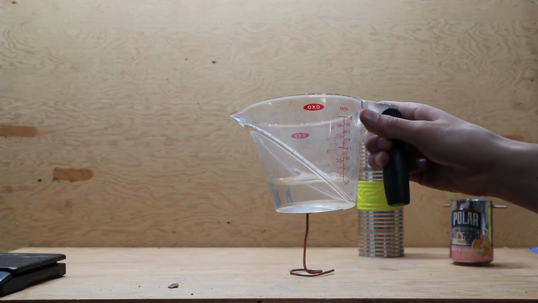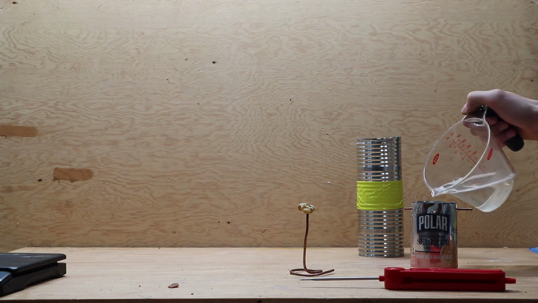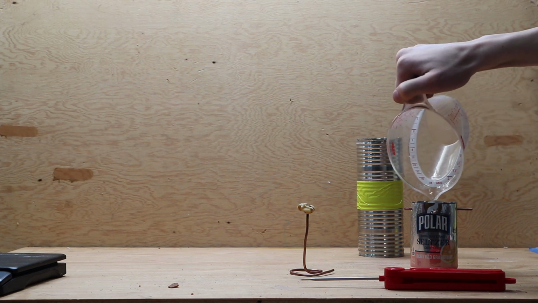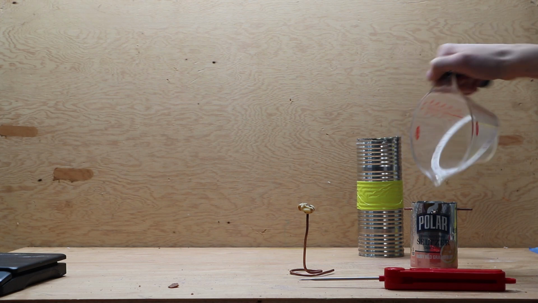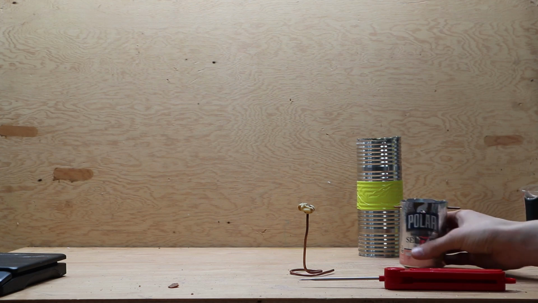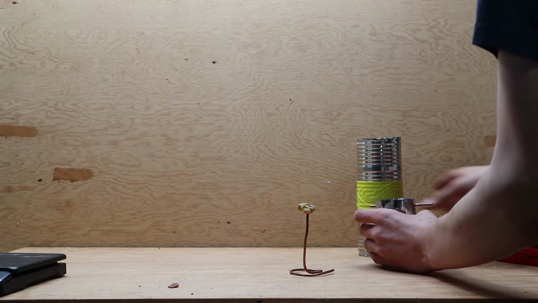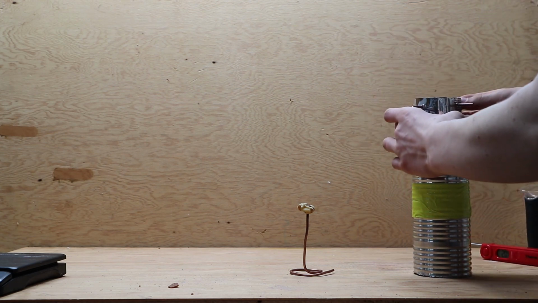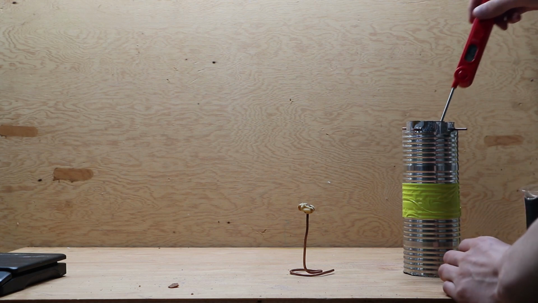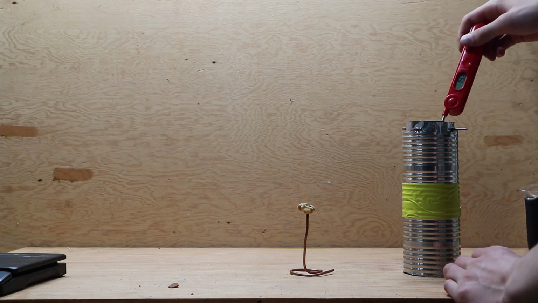Next, you're going to measure out 100 milliliters of water and pour it into the top can of your calorimeter. Pour all of 100 milliliters of water into the top can. Go ahead and set the measuring cup aside. Put the top can inside the tube so that it is suspended. Now measure the temperature of the water and write that down. My water was measured at 19.2 degrees Celsius.